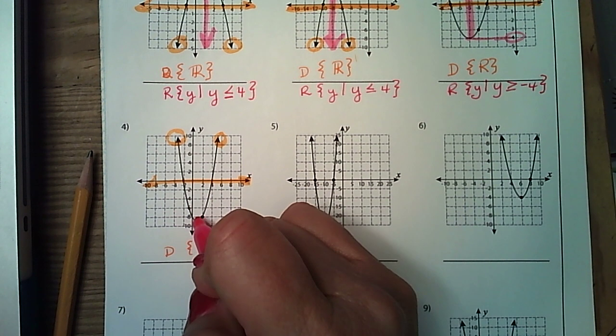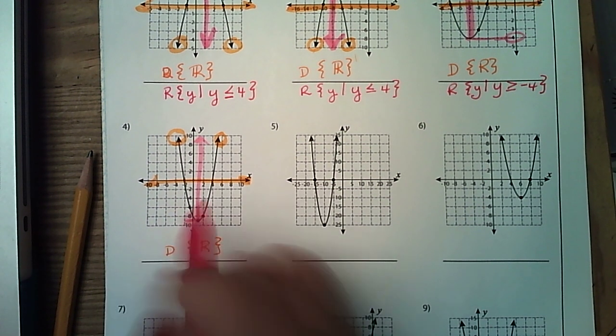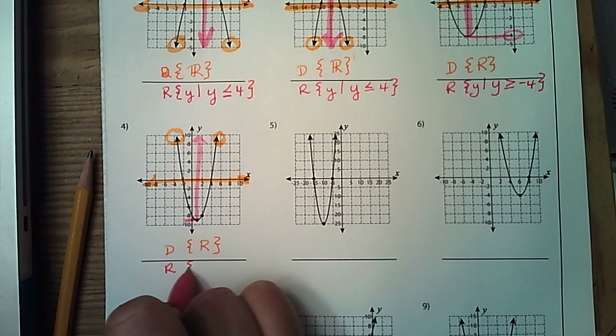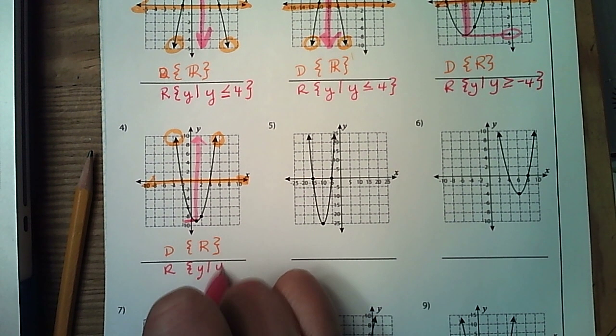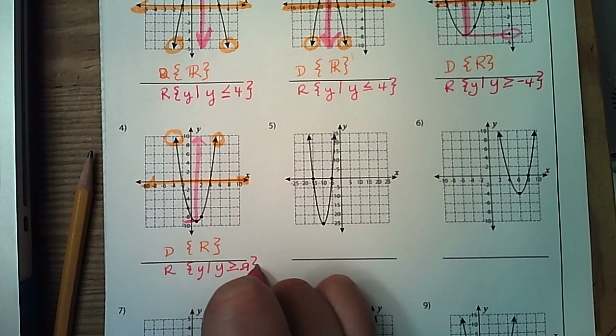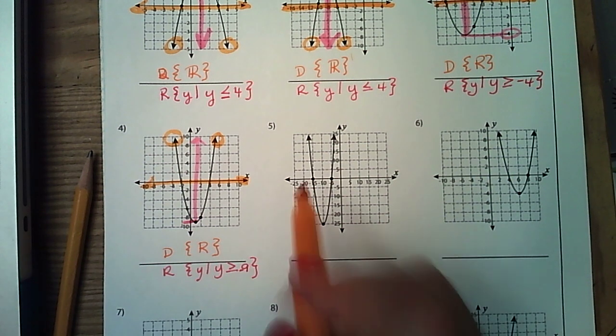Now my range. Excellent. And let's just do one more for good measure. Give me the domain and the range.